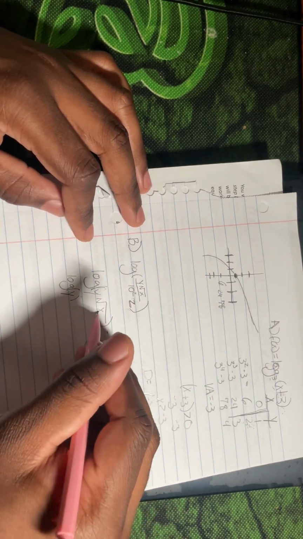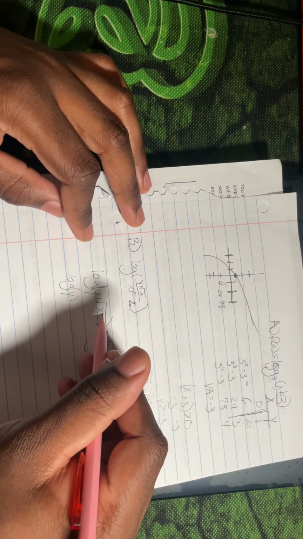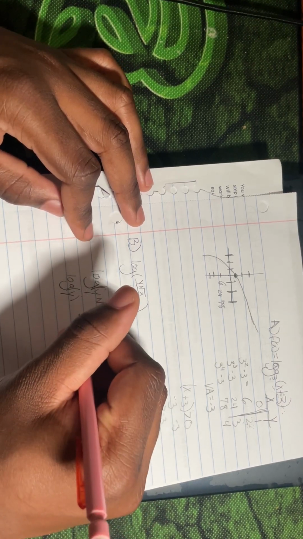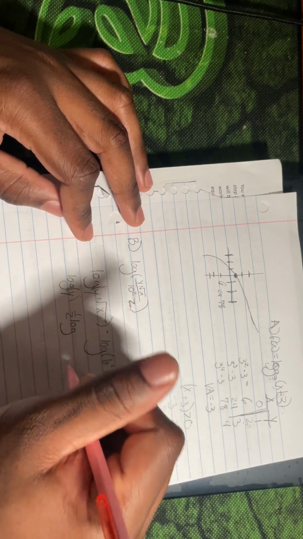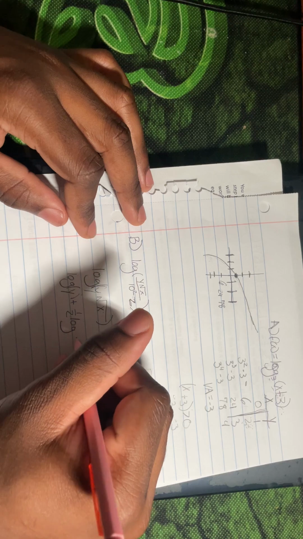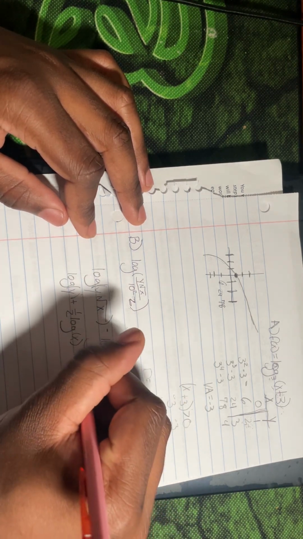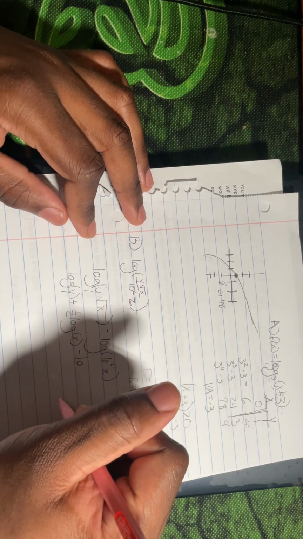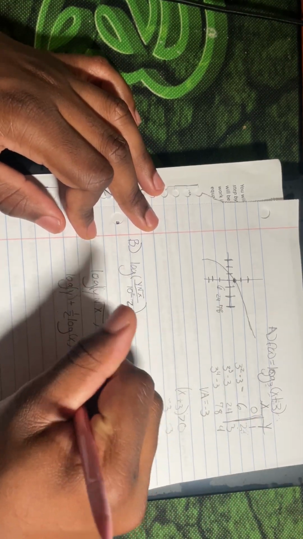And since the square root of x is simply x to the 1/2, we know it's going to be 1/2 log of x, minus log. Okay, now we're getting to this side.